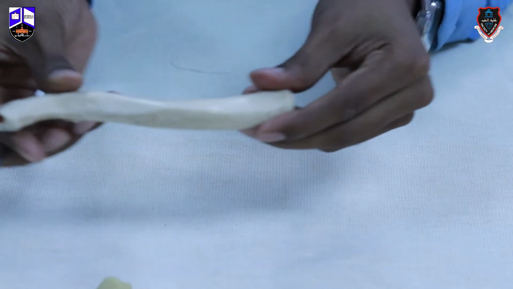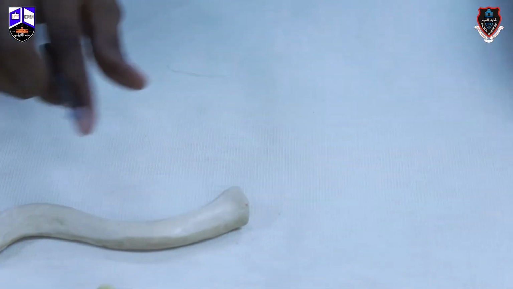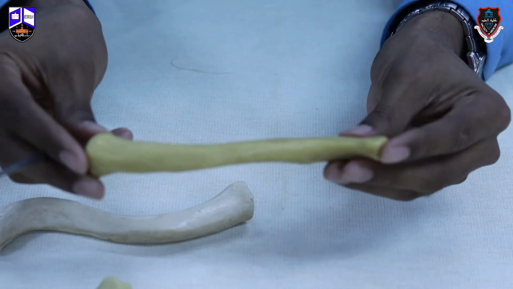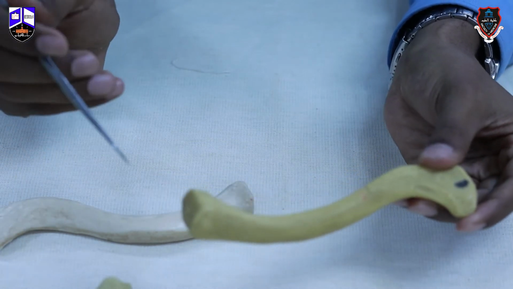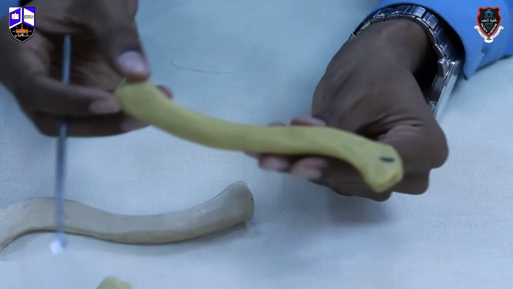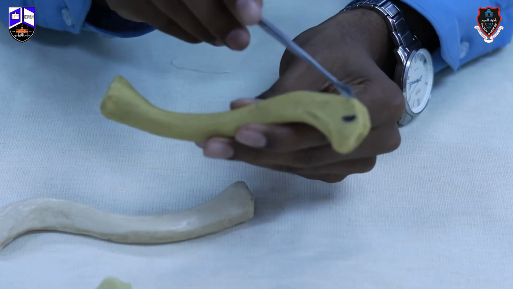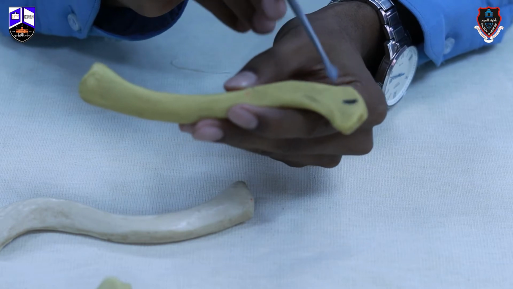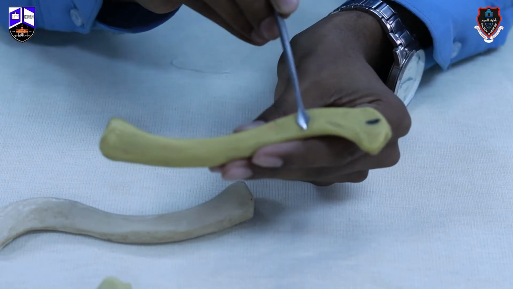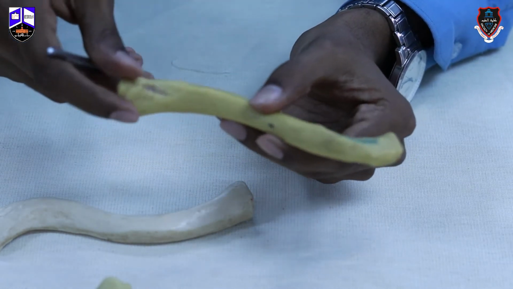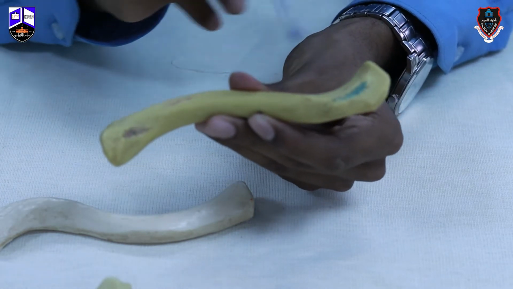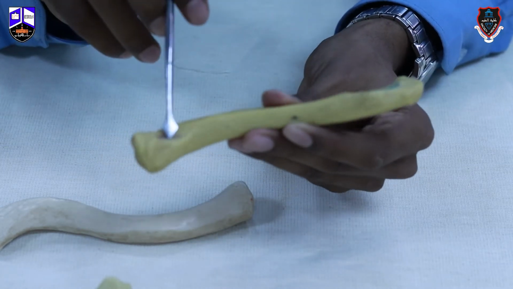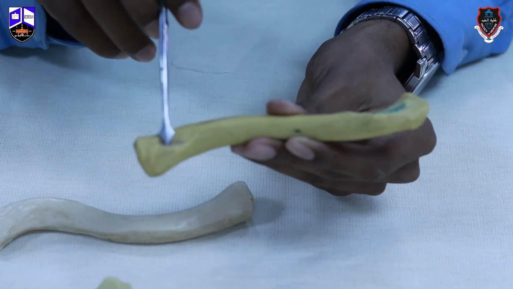If we look at the other set of the clavicle, so this is our next clavicle. This end is rounded while this end is flattened. So this is the medial end and this is the lateral end. This surface is smooth while this surface is rough. This is the coracoclavicular ligament and this is the costoclavicular ligament.